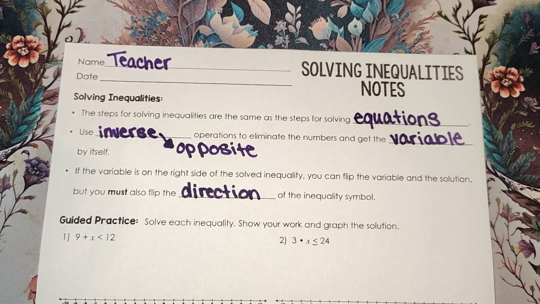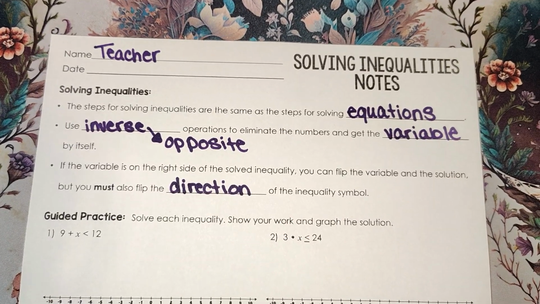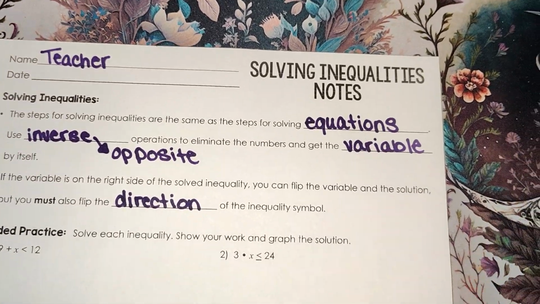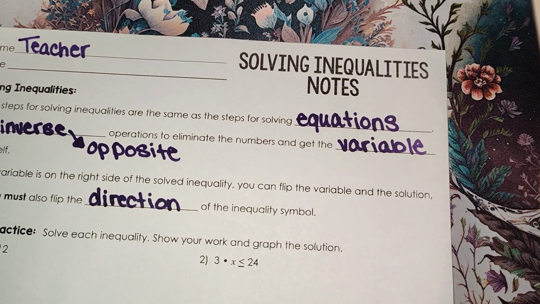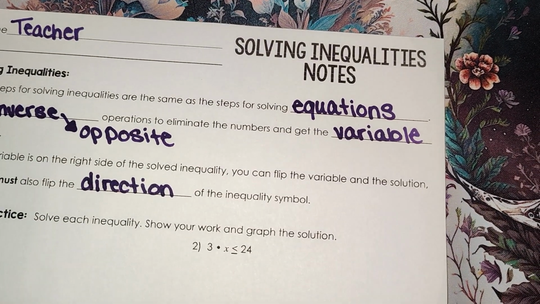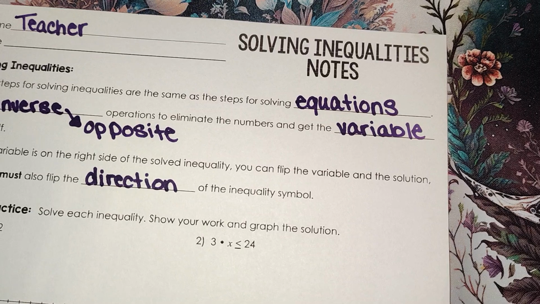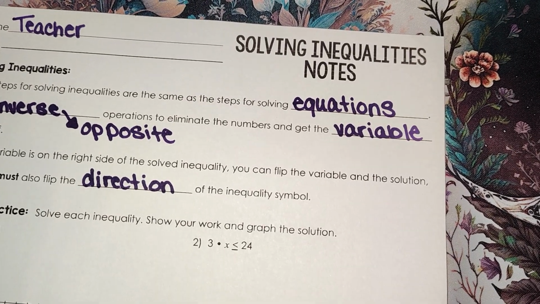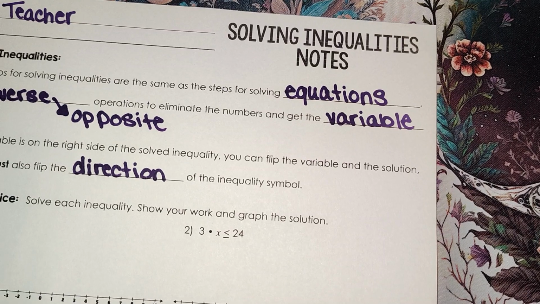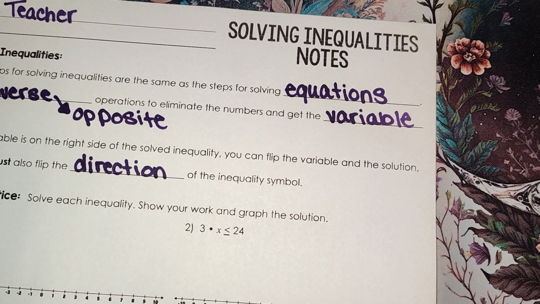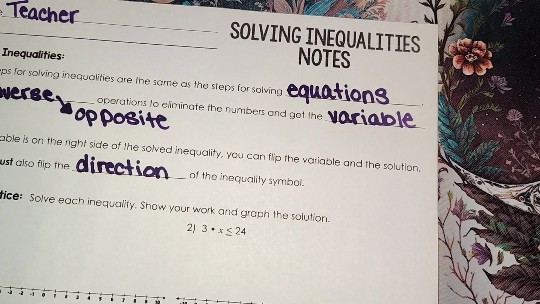Make sure you have the steps for solving inequalities are the same as the steps for solving equations. Use the inverse or opposite operations to eliminate the numbers and get the variable by itself. If the variable is on the right side of the solved inequality, you can flip the variable and the solution, but you must also flip the direction of the inequality symbol.